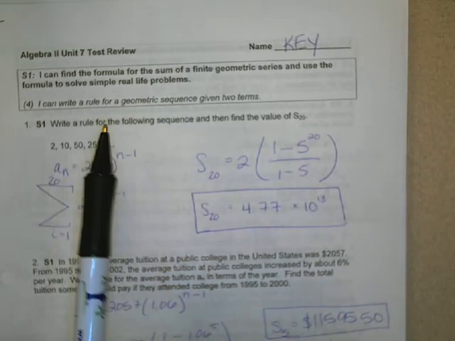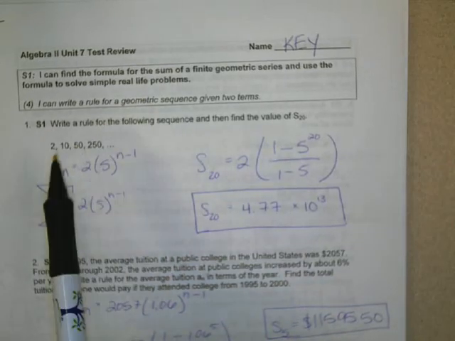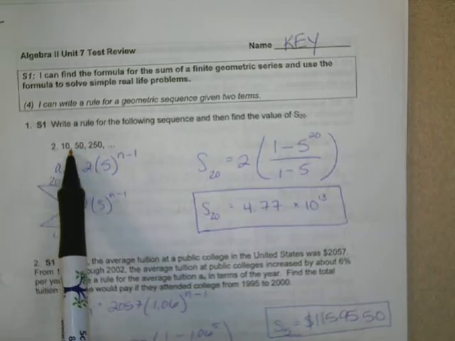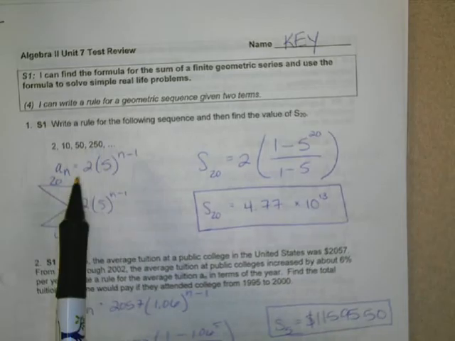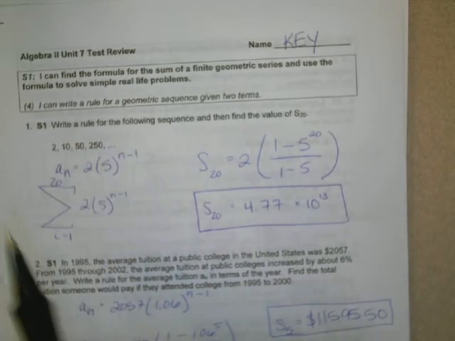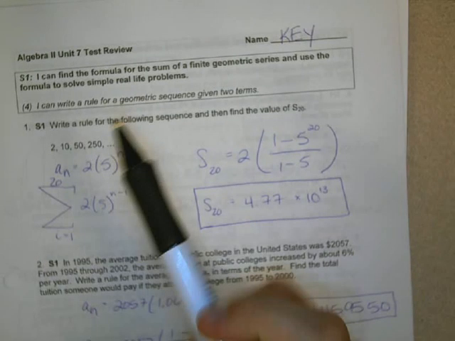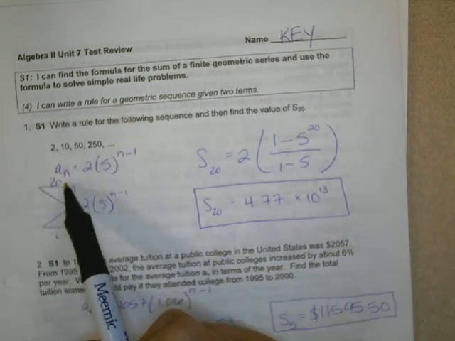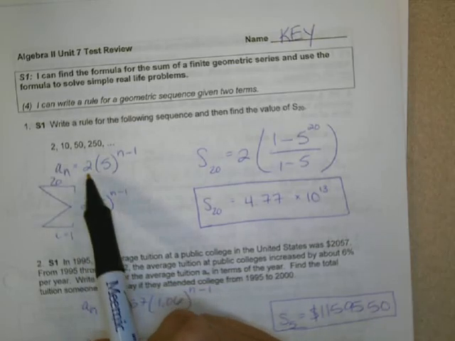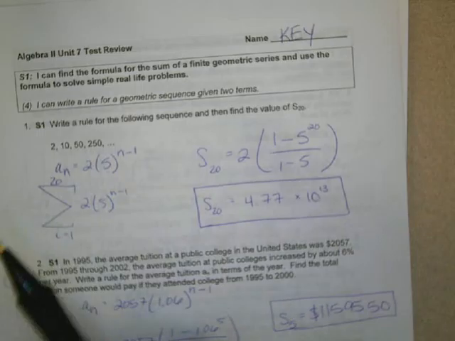Remember that to find the common ratio, you have to take the second and divide it by the first, the third divided by the second, and as long as those numbers are consistent, which in this case 10 divided by 2 is 5, 50 divided by 10 is 5, and so forth, you can write the rule. The rule is a sub n equals a sub 1, which is the first number, times the common ratio raised to the n minus 1.